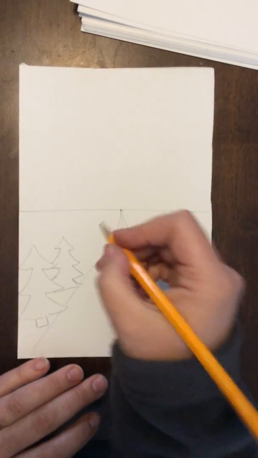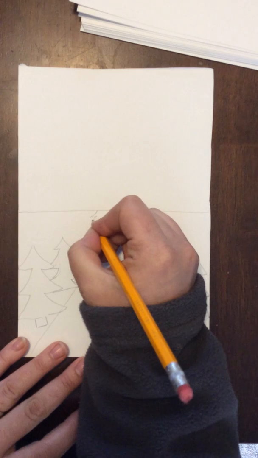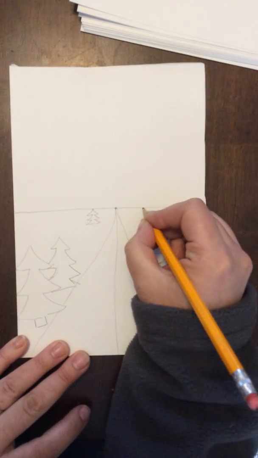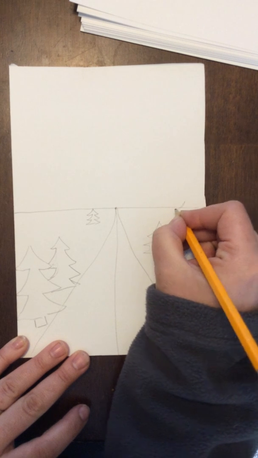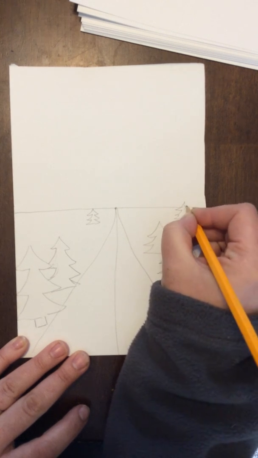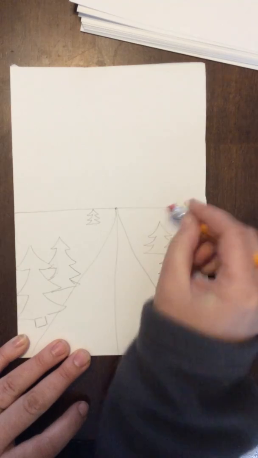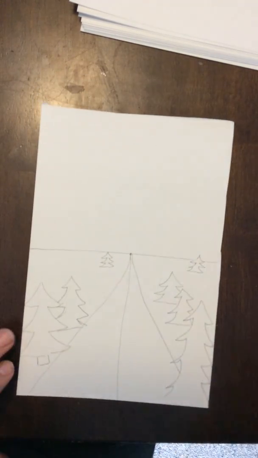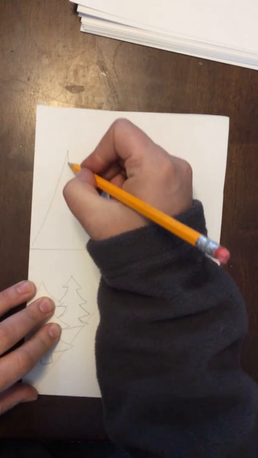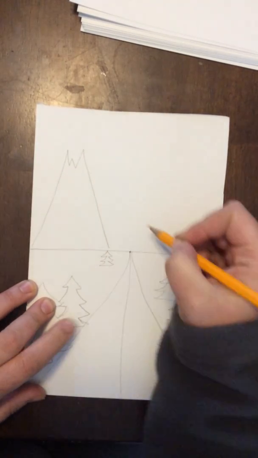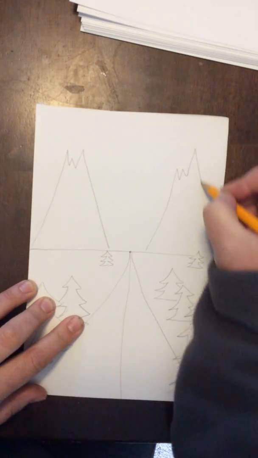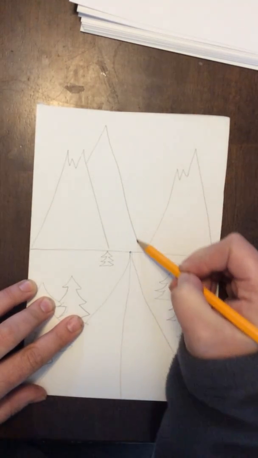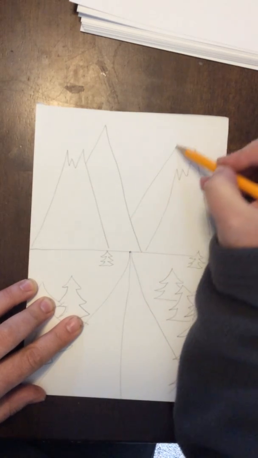I'm going to add some in my background. They're going to be really far back here and just really tiny trees. They're far, far back. Here's one back here too. And it's going to overlap that horizon line. And that's okay. I'm going to erase that line. Okay. I can add some mountains in my background by adding some jagged lines. I'm going to add a second row of mountains to make them look like they're behind the first row.